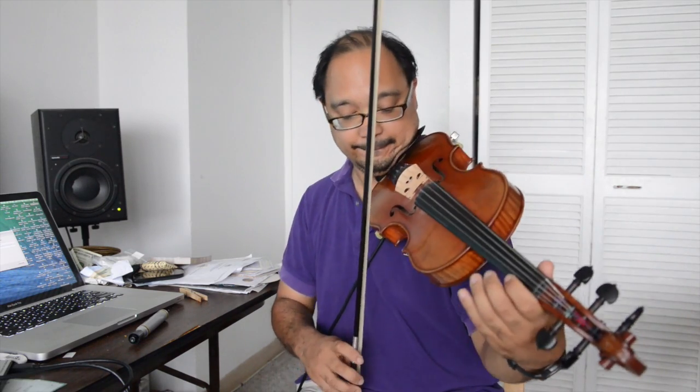Okay, so first I'm going to use the riff pretty simply so that you can hear it in an audible way. And I'm going to do it in a different key, but the same riff.